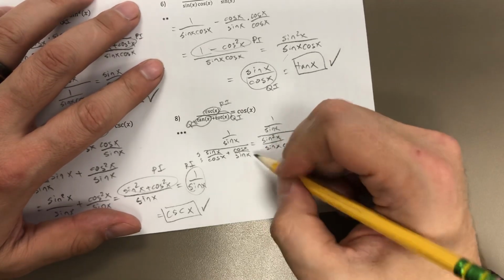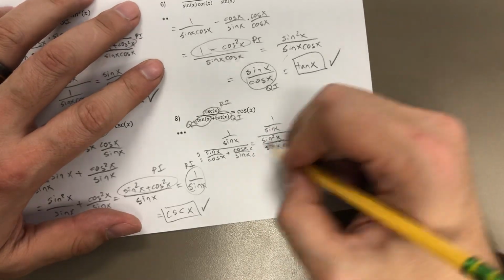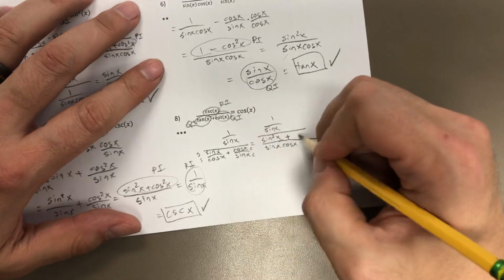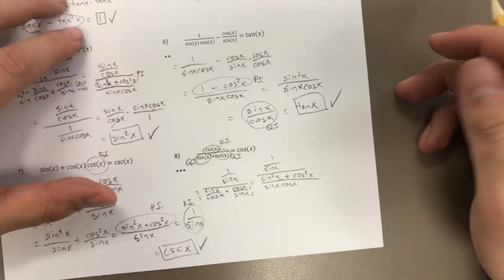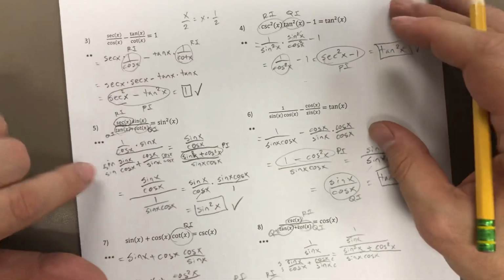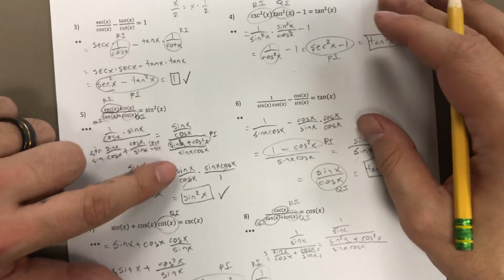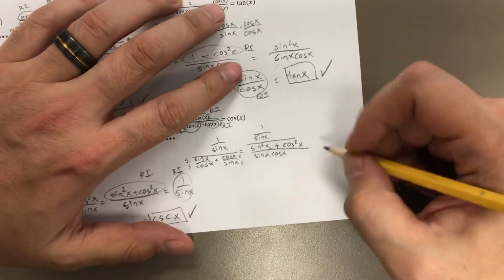And then I'm going to get the same denominator here because sine times cosine. So let's just turn that into one big fraction, and then plus cosine times cosine, which is cosine squared. So this all seems really familiar because it's something that we did in, which one was it? Yeah, it's a lot like 5 from here on out, it looks like. The only difference is the numerator, but it's real similar. So the same kind of steps as before.